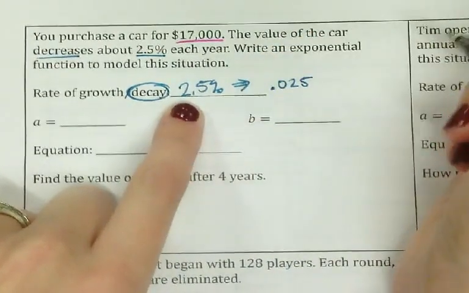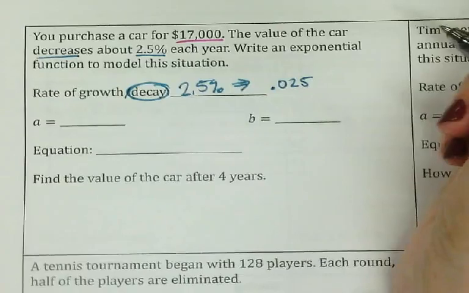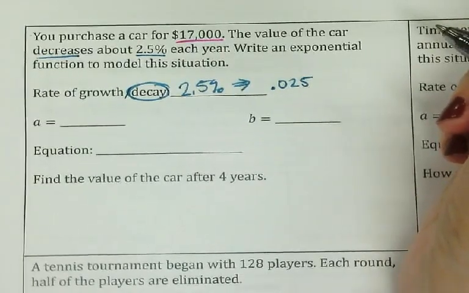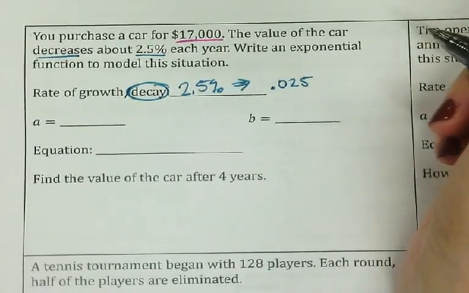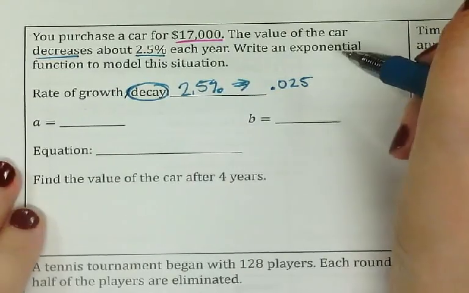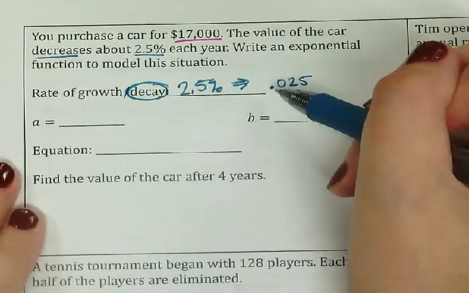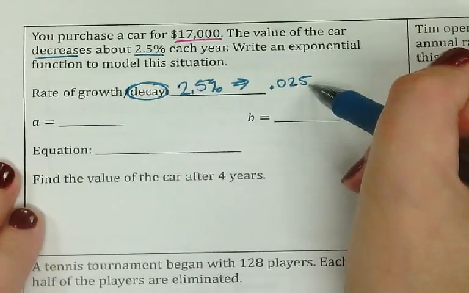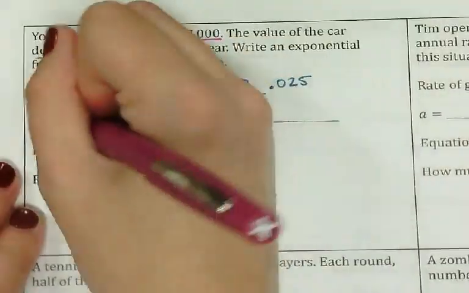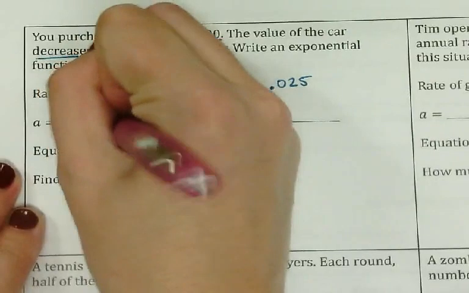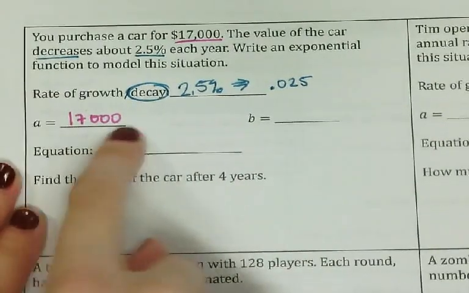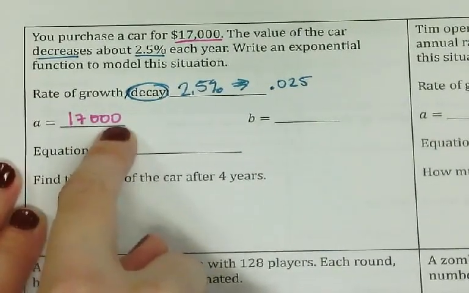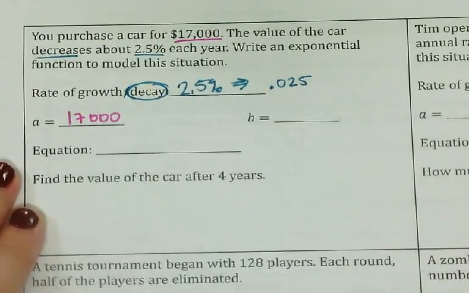All right. So if you are given the factor, then you subtract it from the 1, right? But let's look at this. We see that 2.5%. We can turn that into 0.025. Are y'all comfortable with that? And then we know that our A value, our starting amount, how much it was worth at the beginning, was $17,000.